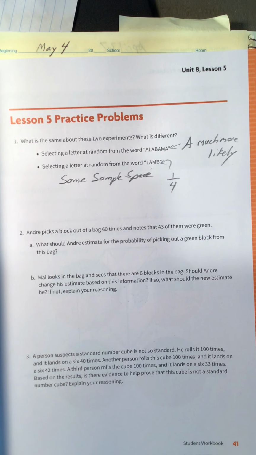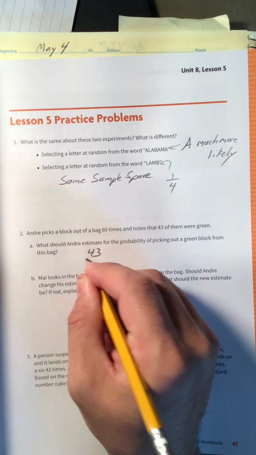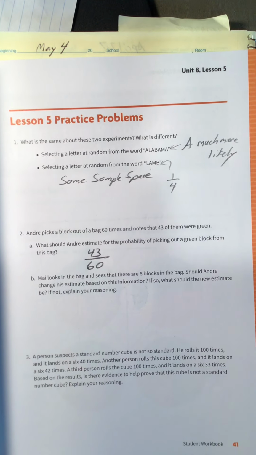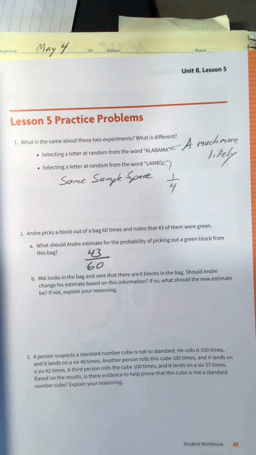Problem number 2. Andre picks a block out of a bag 60 times and notes that 43 of them were green. What should Andre estimate for the probability? Well, based on his experiment, 43 out of the 60 were green, so that's going to have to be what his estimate is because it's based on his only experiment. Nobody else drew anything.